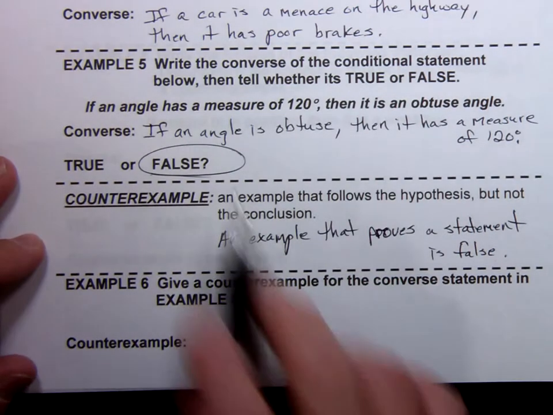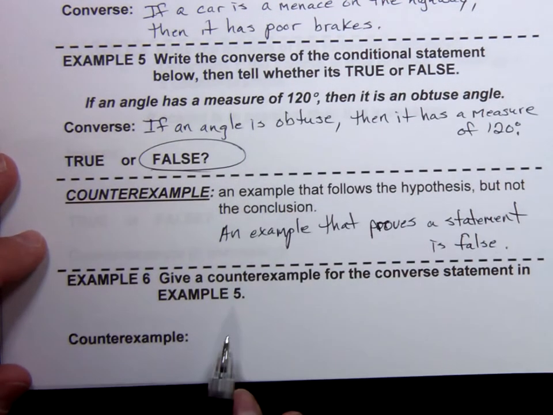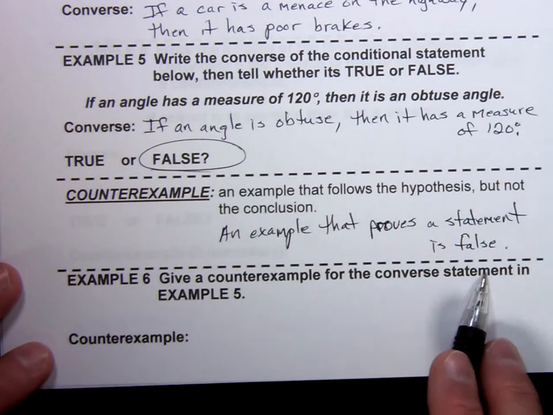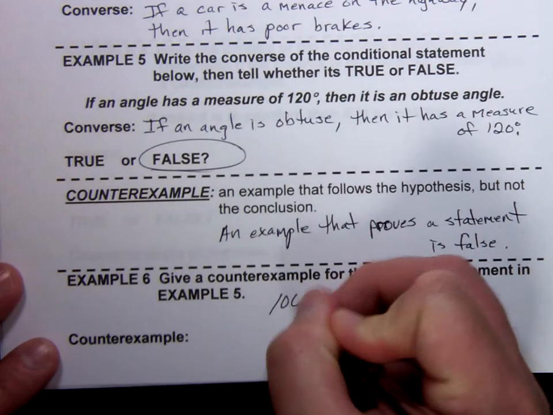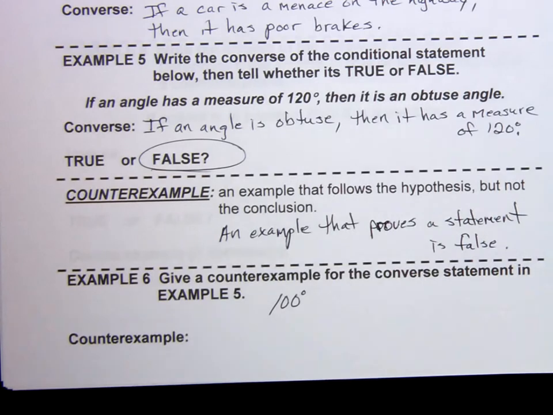So in this case, what's an example of an obtuse angle that's not 120 degrees? That would be a good counterexample for that converse statement in example 5. So you could say 100 degrees. You could say 150 degrees, 170 degrees. Anything that is an obtuse angle that is not 120 degrees would be a good counterexample to that statement.